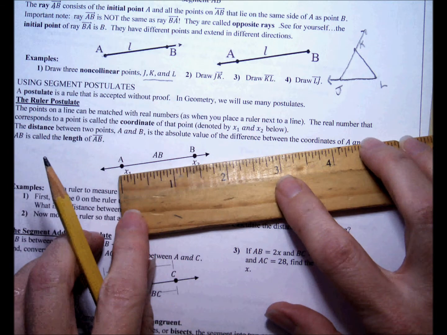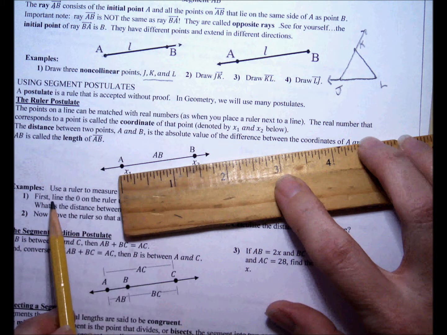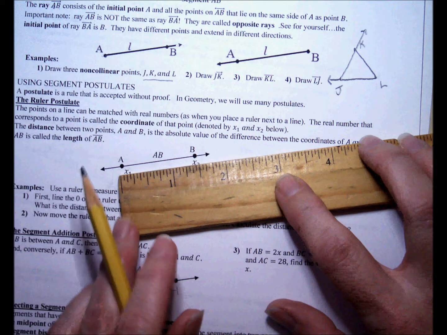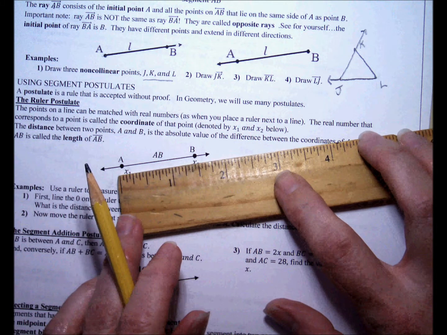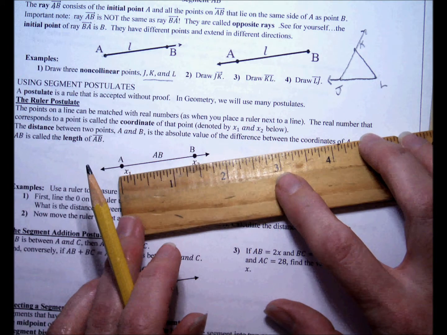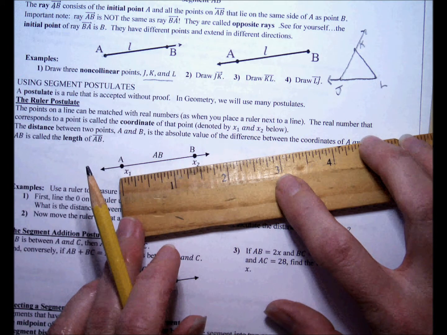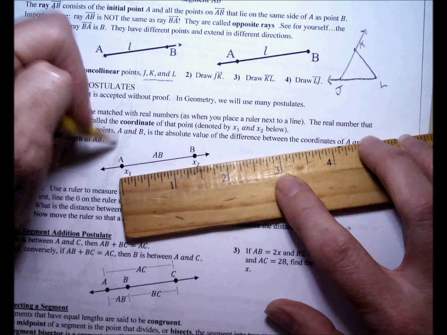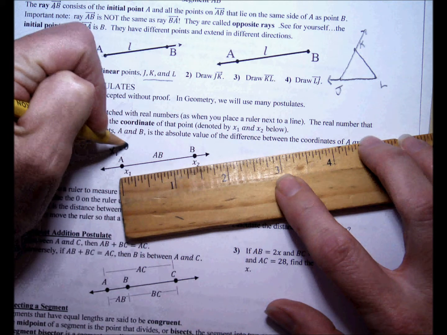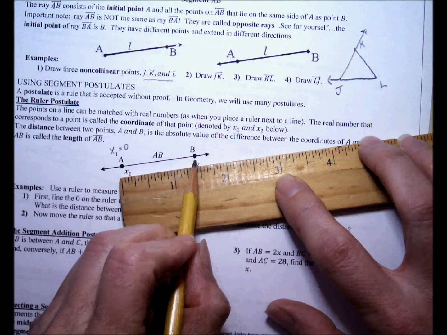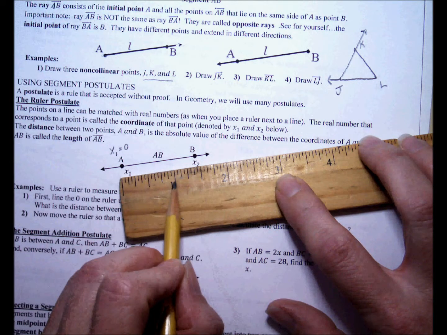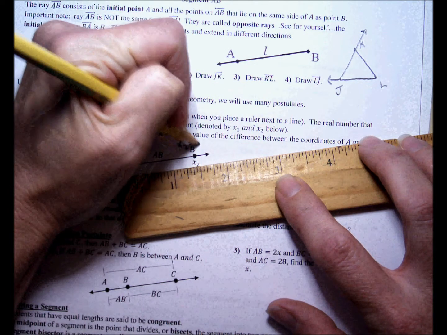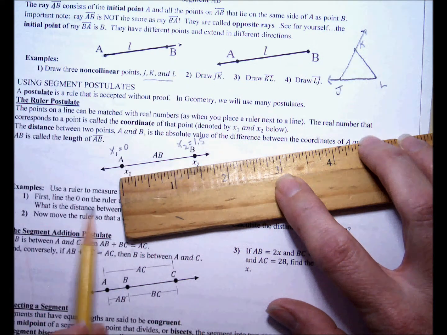In this case, I'm lining it up according to the example down here, so that 0, look at my beat up old ruler, lines up with A. So the coordinate is x1 equals 0. The coordinate of B, well, what is that? That's about 1.5 inches. That's what I tried to make it anyway. 1.5, or you could say 3/2, that would be fine.